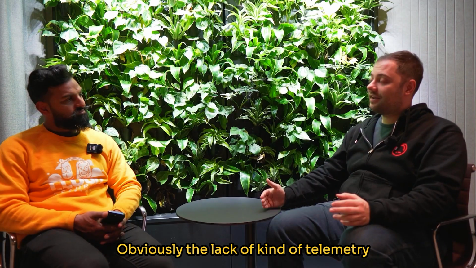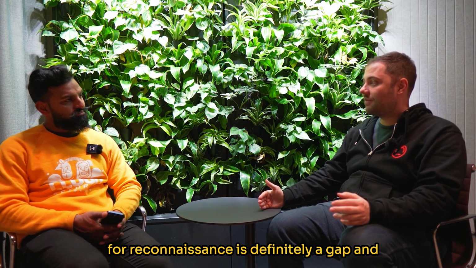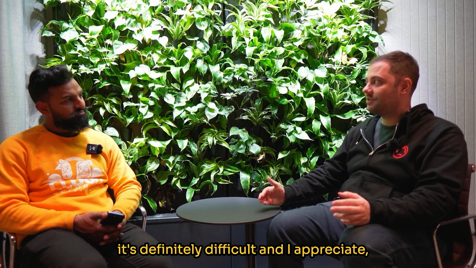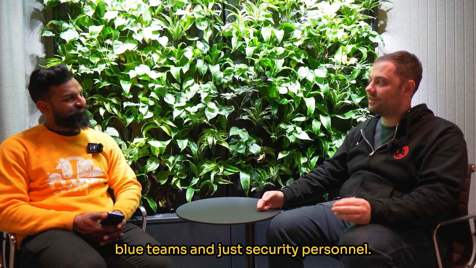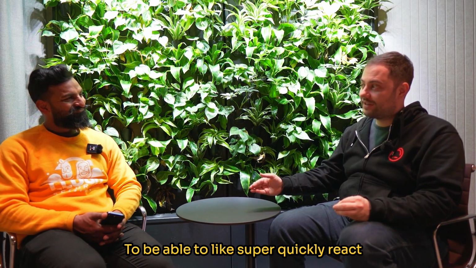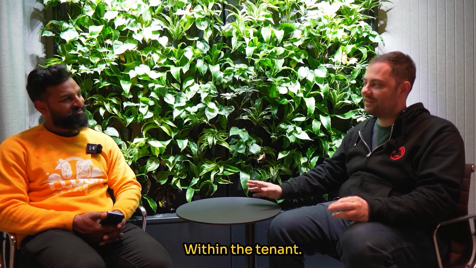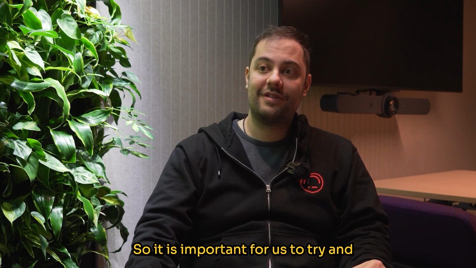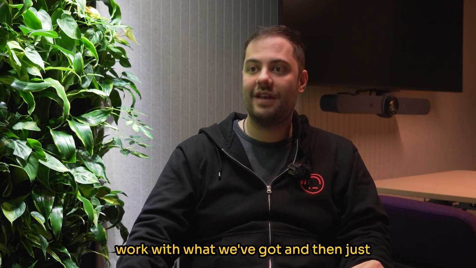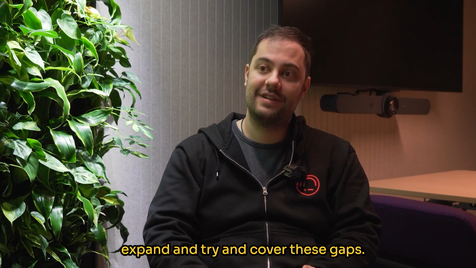Obviously, the lack of telemetry for reconnaissance is definitely a gap, and it's difficult, and I appreciate it does make it a harder job for blue teams and security personnel to react super quickly and stop somebody before they can even touch anything within the tenant. But it is the reality of the situation, so it is important for us to work with what we've got and continue waiting for Microsoft to expand and cover these gaps.